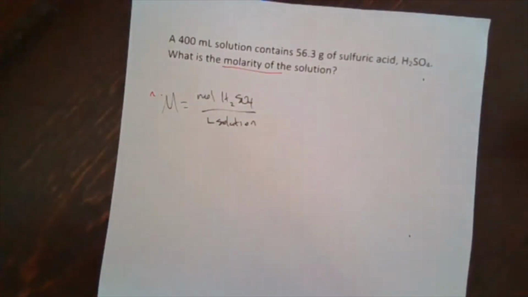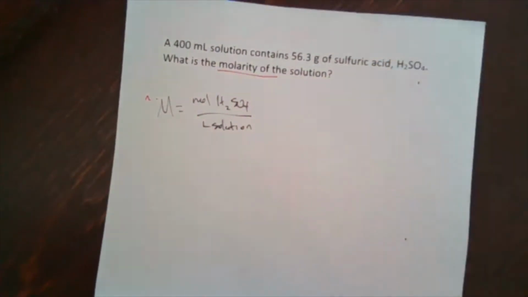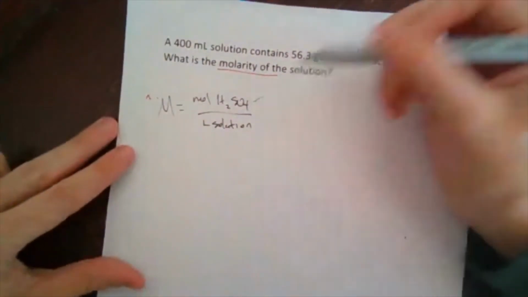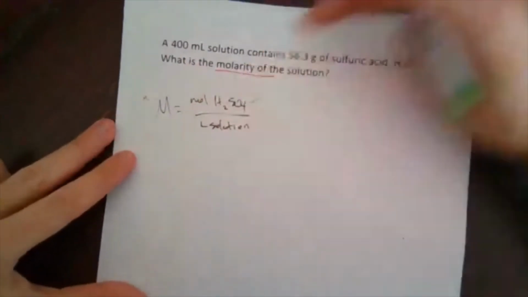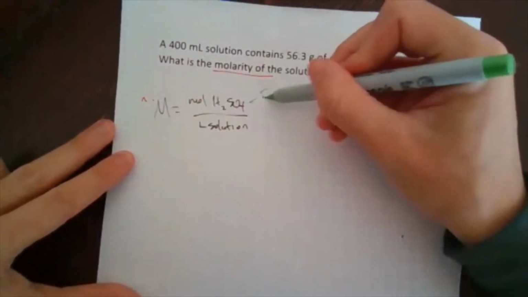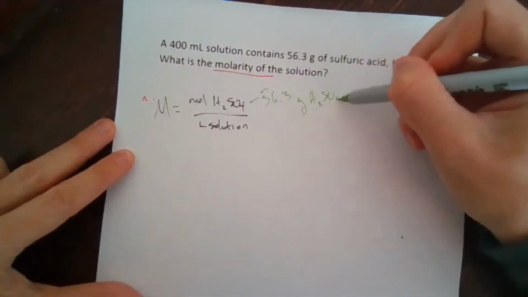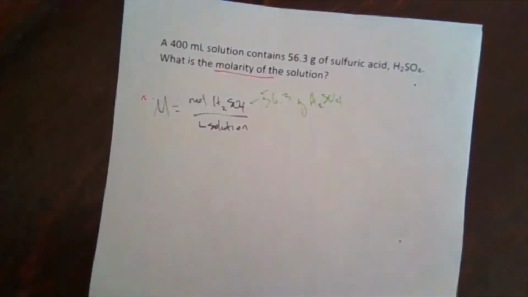So the question is, do I just have the moles of H2SO4 and the liters of solution? The short answer is no, but I'm close. Because in order to get this moles of H2SO4, that's an amount of H2SO4 it's counting, I have a mass description. So I have 56.3 grams of H2SO4, which I can convert.